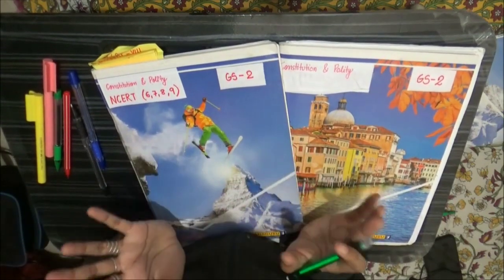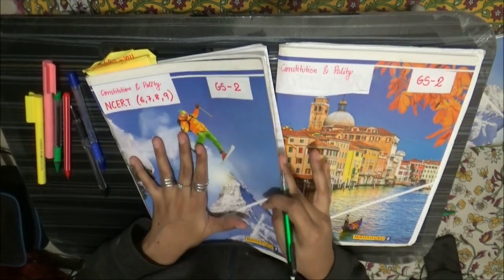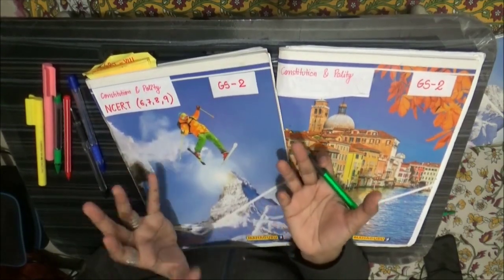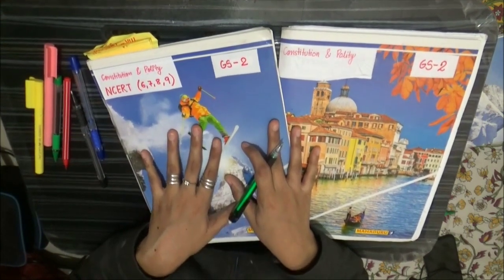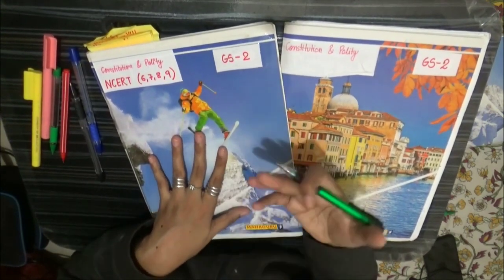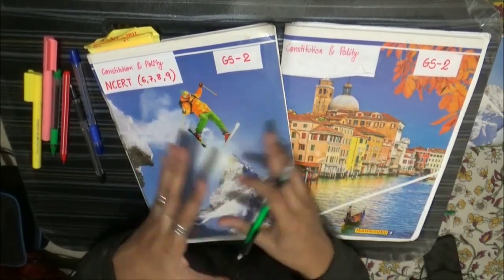So making notes is really helpful. It just consists of the most important things which you need to revise. It cuts down the volume and the unnecessary information which you don't need when you are in a revision phase or preparing for your prelims or mains. So note making really helps.